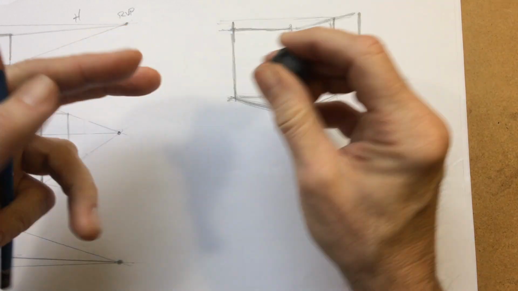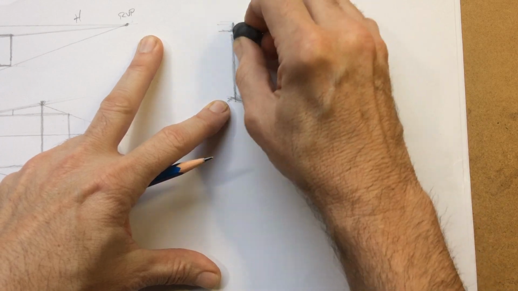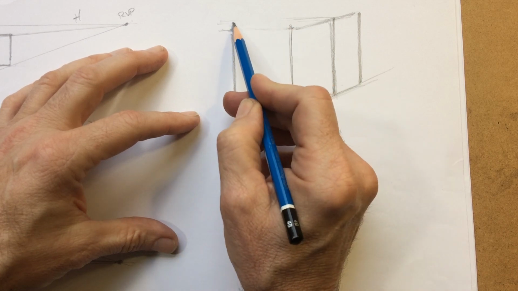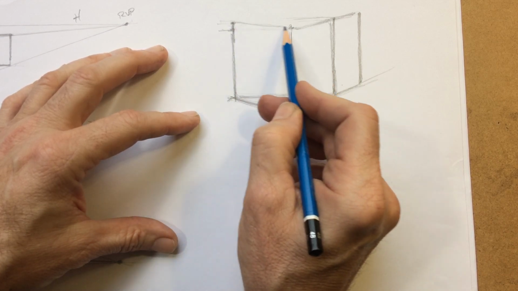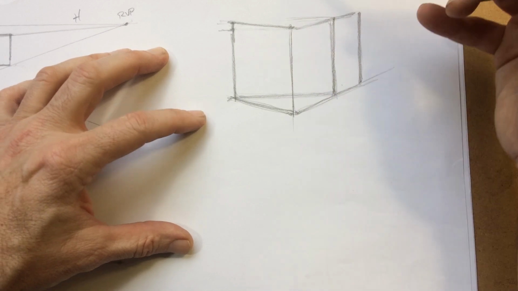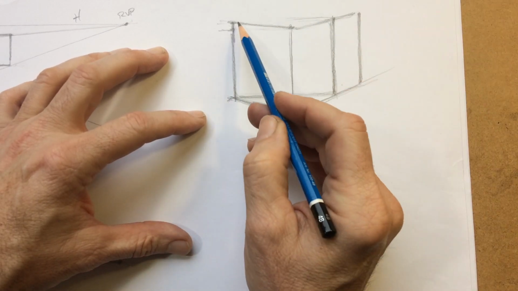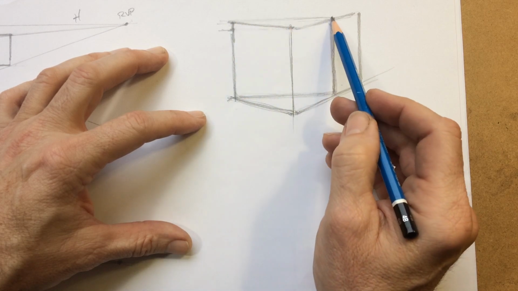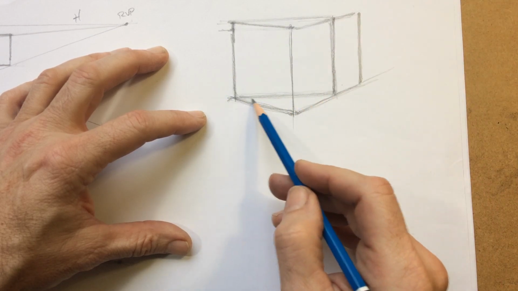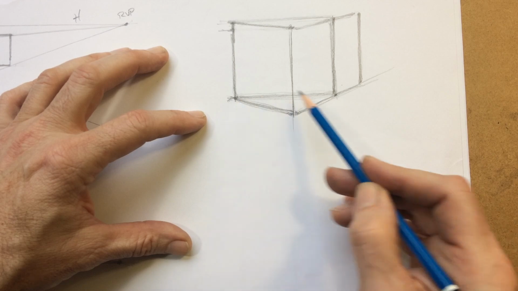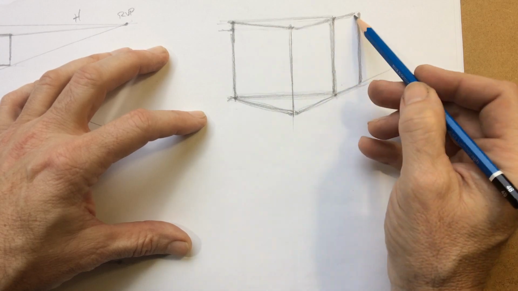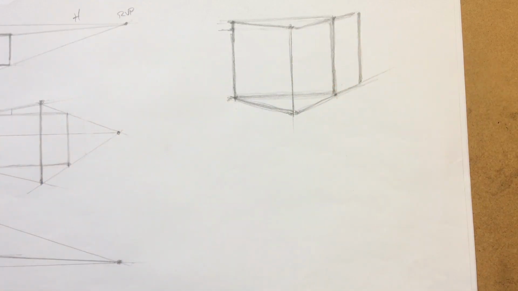I think I will make it that one. So now I could much more cleanly imagine this rectangle with just verticals and horizontals, and they're all matching up with points on the perspective lines. So that's one way to correct your work.